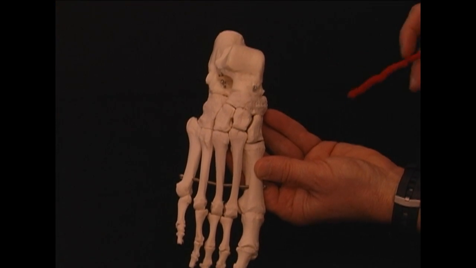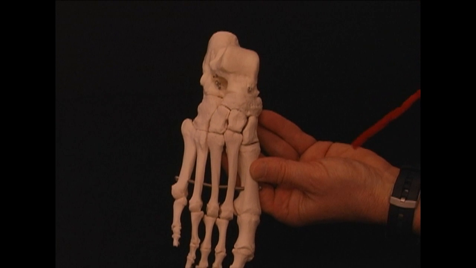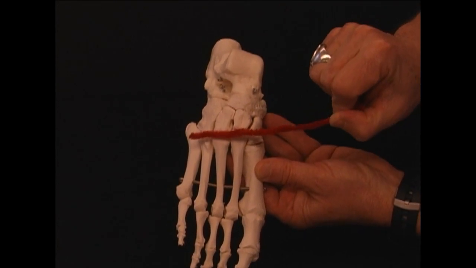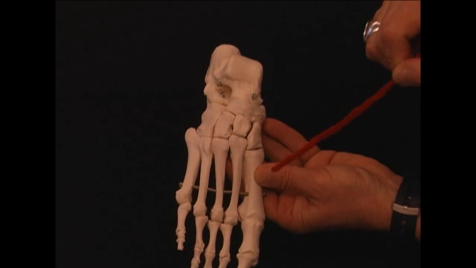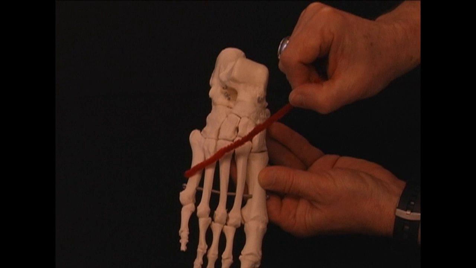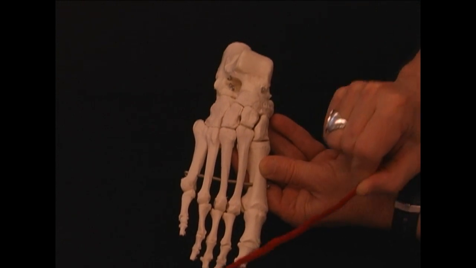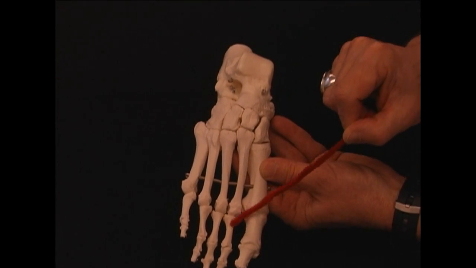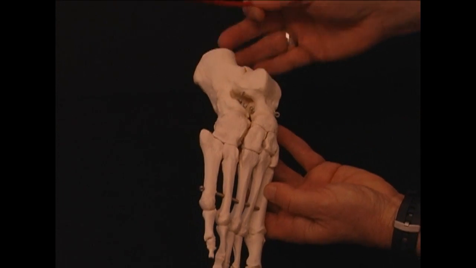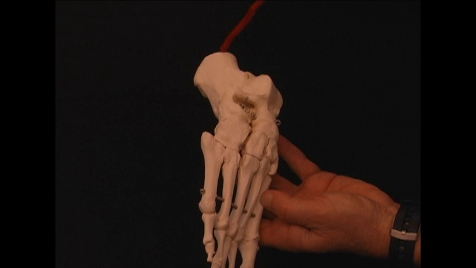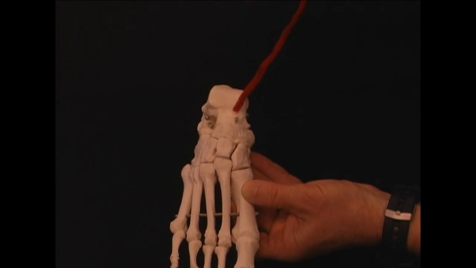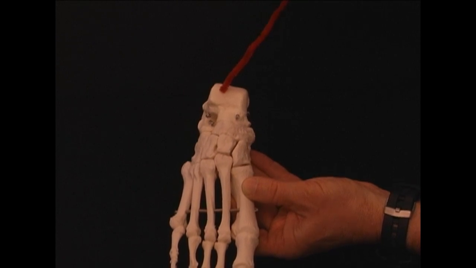Here we're looking at a right foot. The 3 main regions of the foot are the tarsal bones, or the ankle bones, the metatarsals, and they're numbered 1, 2, 3, 4, and 5. And then the phalanges, also numbered with the big toe being 1, 2, 3, 4, and 5. The tarsal bones, the biggest tarsal bone is the calcaneus, the heel bone, and then the talus, and your tibia articulates with that talus.